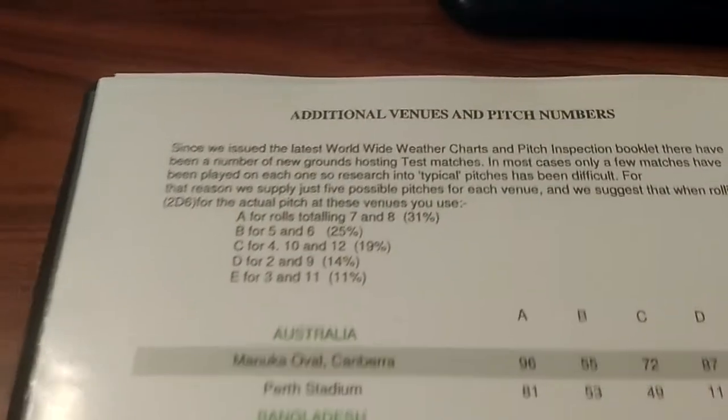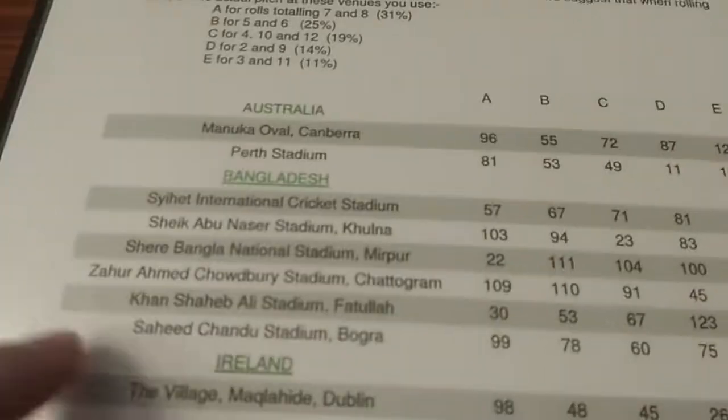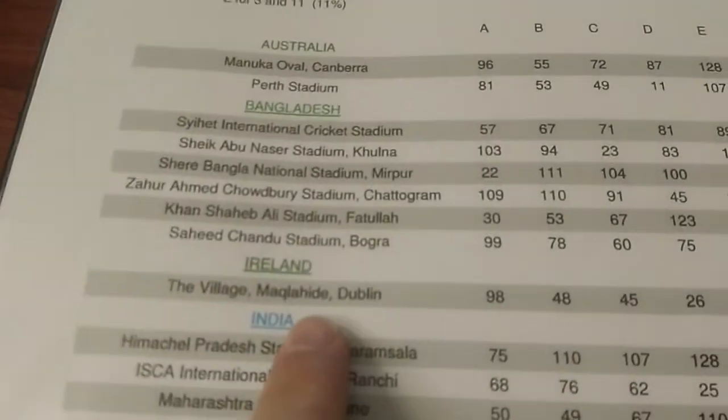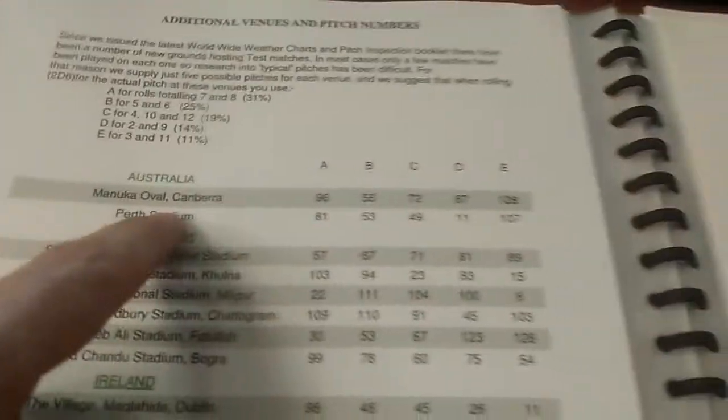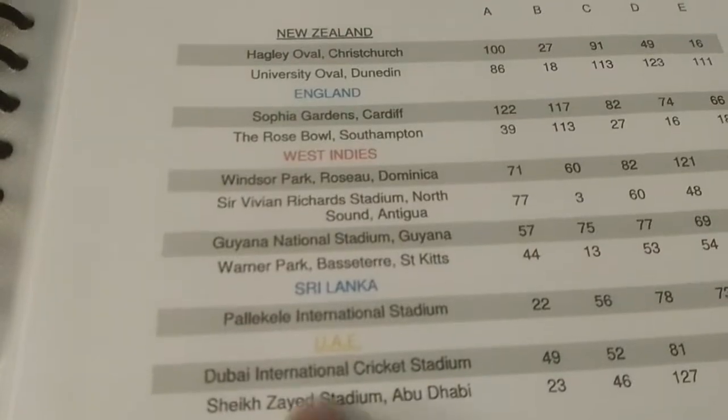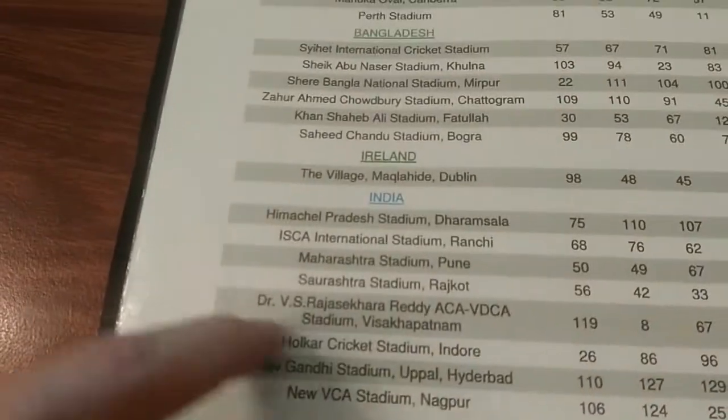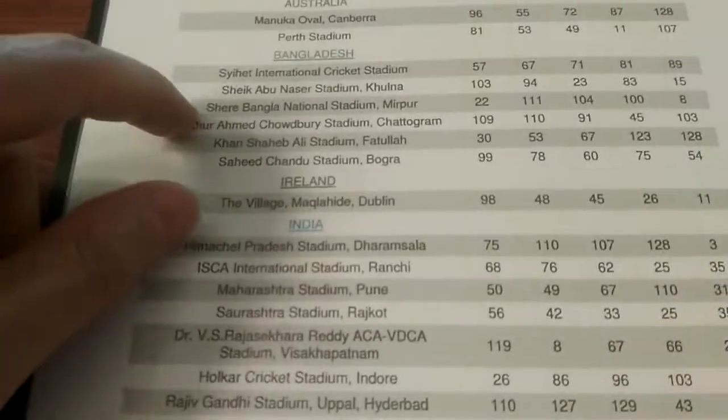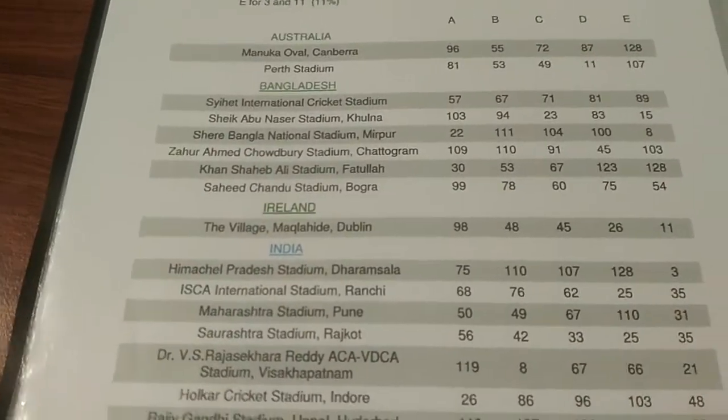Oh, here it is. And here's some additional ones as well. A lot of Bangladesh stadiums. We've got Malahide in Ireland. We've got Canberra in Australia. Got some more in New Zealand. We've got a couple more in the UAE. So we've got all these new stadiums as well since the time the Worldwide Weather Charts came out. So there's plenty of variety depending on where you're playing. But back to 34, I guess.